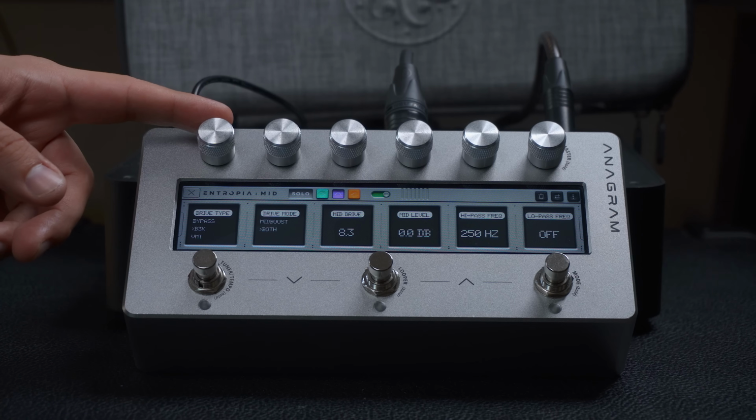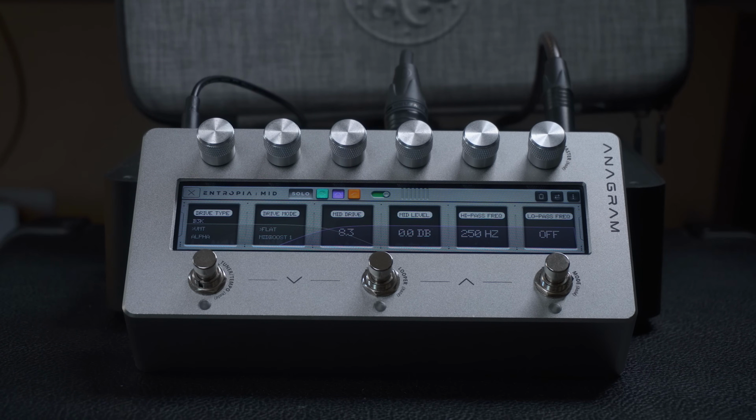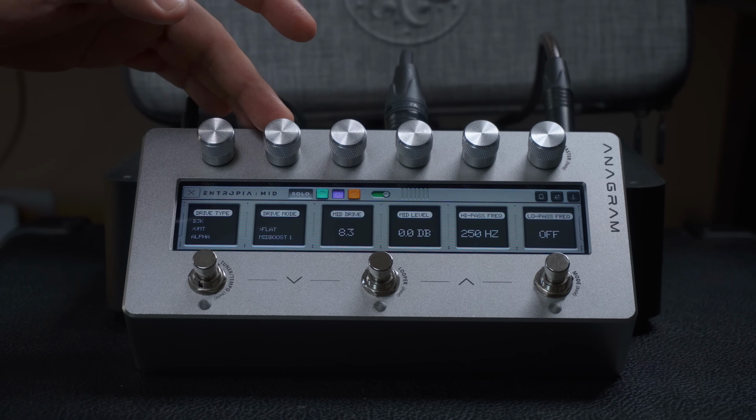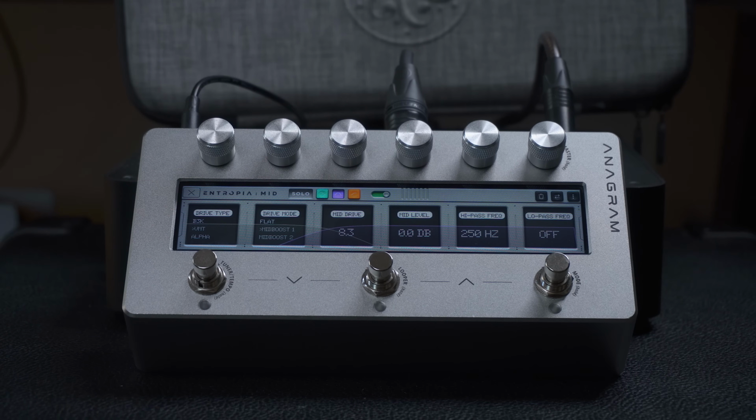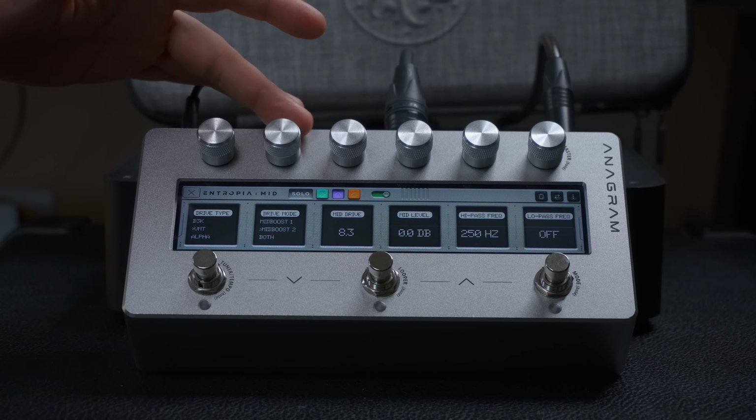Then we move on to the vintage microtubes. You can immediately tell that this is a completely different character of drive. We have the flat version, the mid-boost 1 version, the mid-boost 2, or both together.